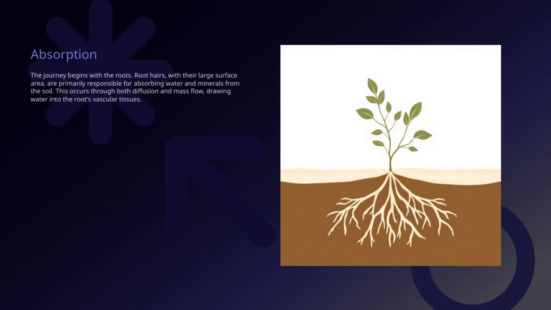The journey begins right at the roots, which are the foundation of the plant's ability to absorb nutrients. Specifically, root hairs play a crucial role here. They have a large surface area, which is key because it allows them to efficiently take in water and minerals from the soil. The process of absorption happens mainly through two mechanisms, diffusion and mass flow.